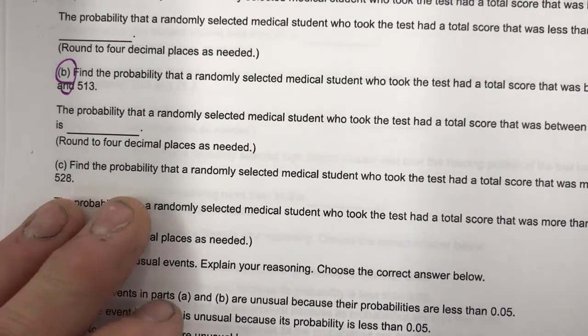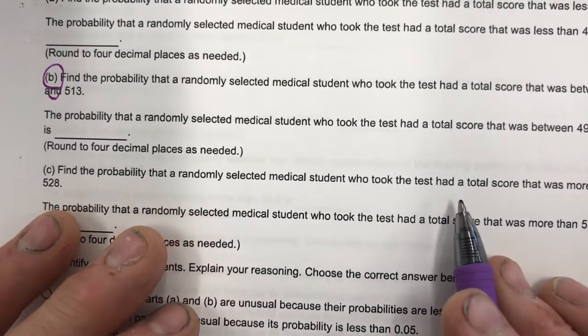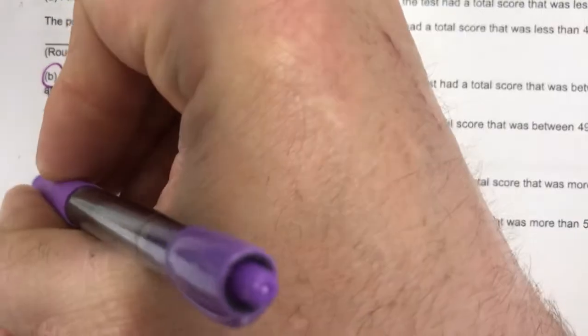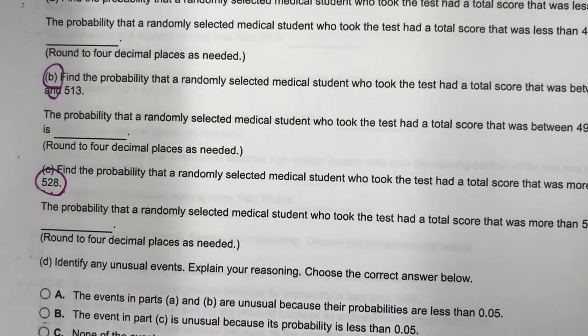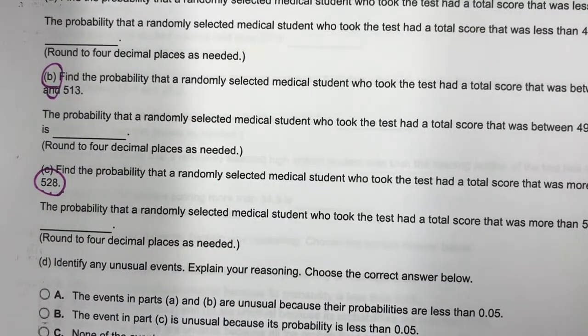Okay, in part C, find the probability that a randomly selected medical student who took the test had a total score that was more than 528. All right, now remember more, you got to find the probability and subtract it from 1.